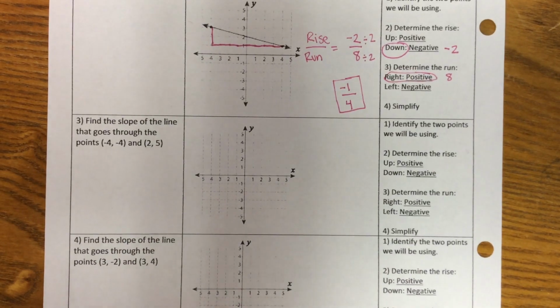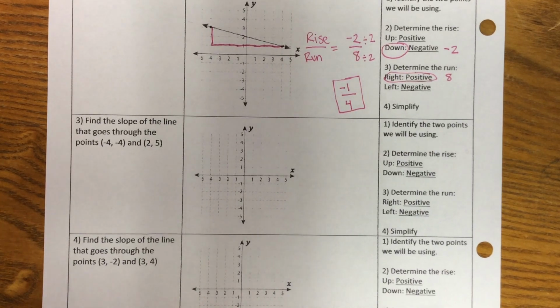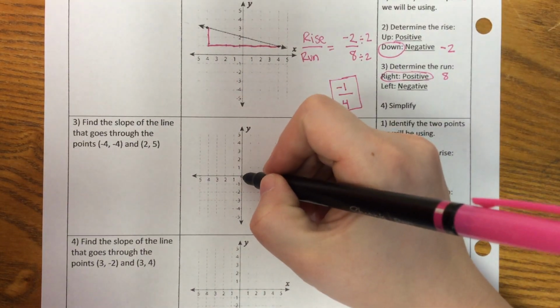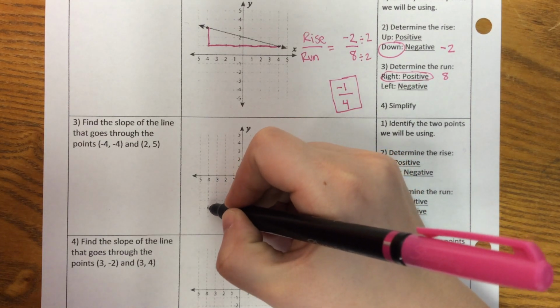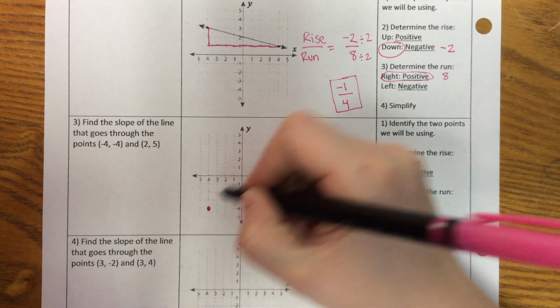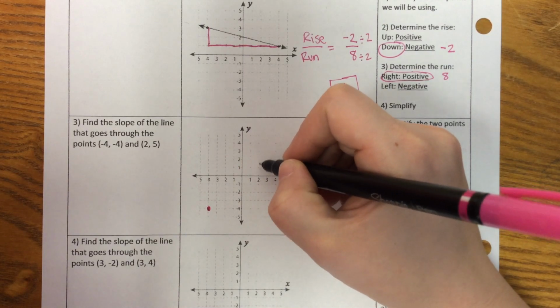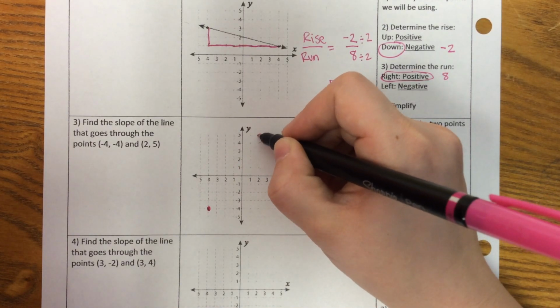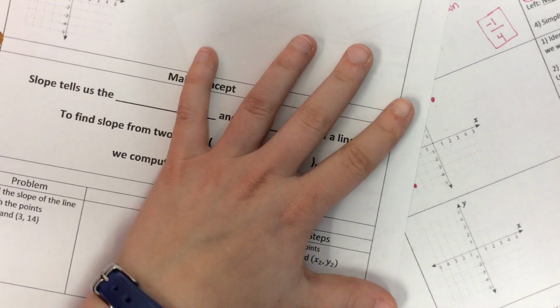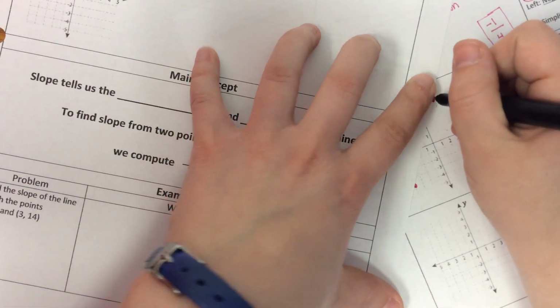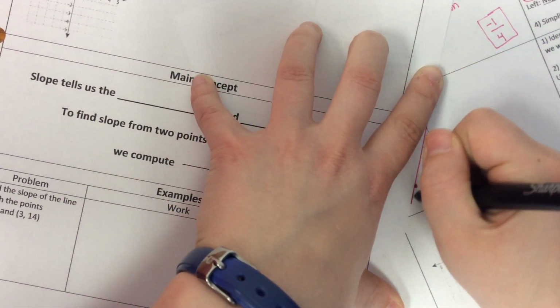Okay, this one we're going to plot our points first. So we have a negative 4, negative 4. So that's left 1, 2, 3, 4, down 1, 2, 3, 4. And then 2, 5. So right 1, 2, and up 1, 2, 3, 4, 5. Okay, we want to use a straight line to connect those. So if you have a piece of paper, you can use a piece of paper to connect them, or if you have a side of your phone, or a folder, something that's straight.